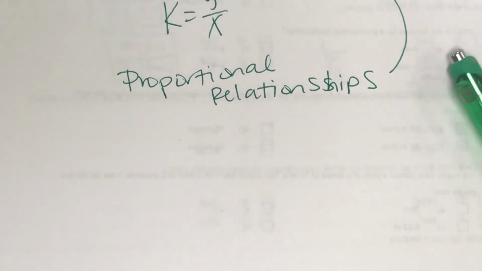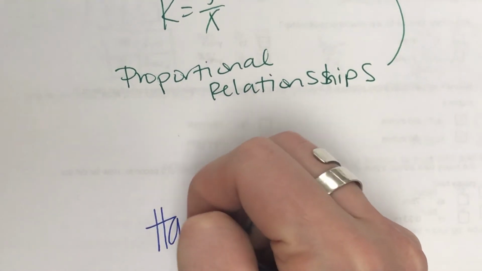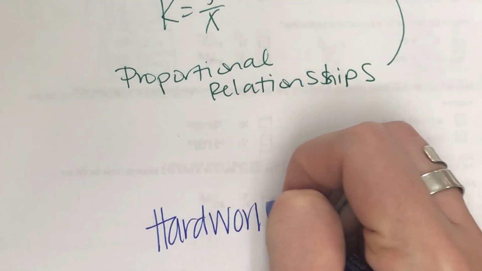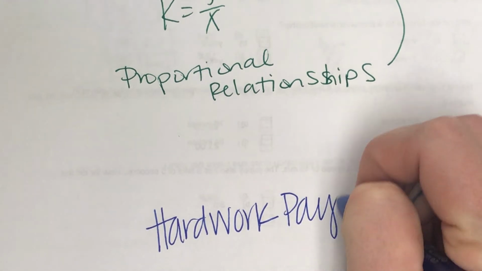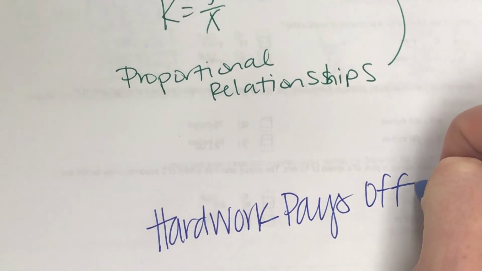Also, if you write the following on the back of your test, I will give you 5 points.